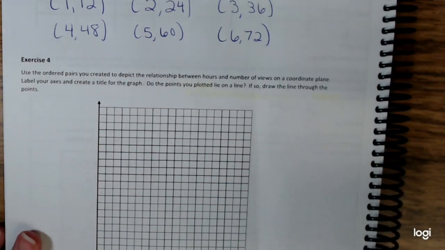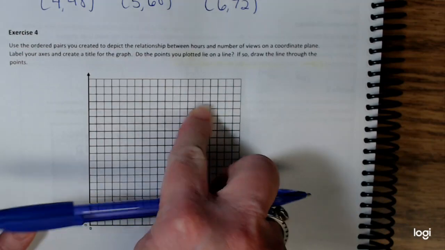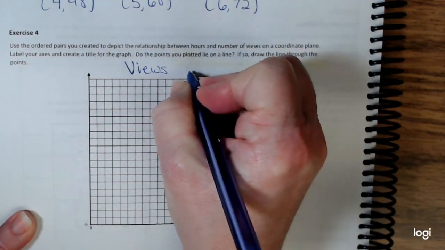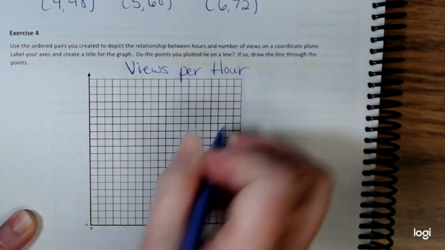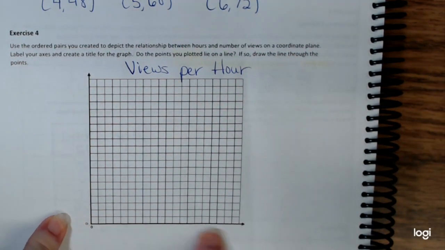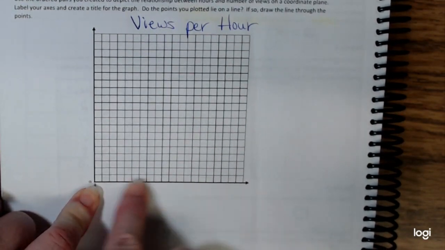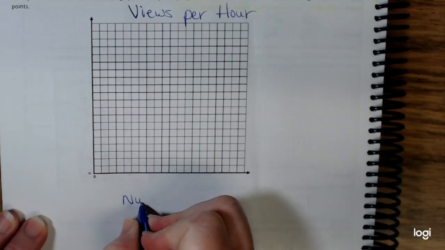Okay, well, let's go ahead and do our labeling first. Let's go ahead and give it a title, and our title is views per hour. And then we have to label our x-axis and our y-axis. Remember, our x-axis is usually dealt with time, and so we're going to go ahead and put down here number of hours.